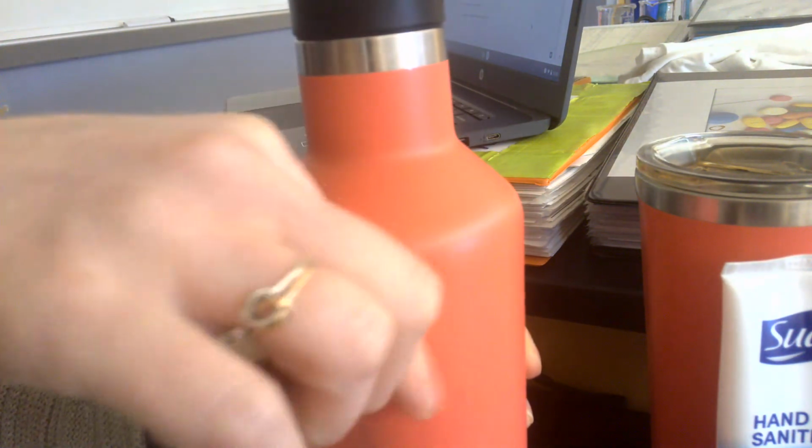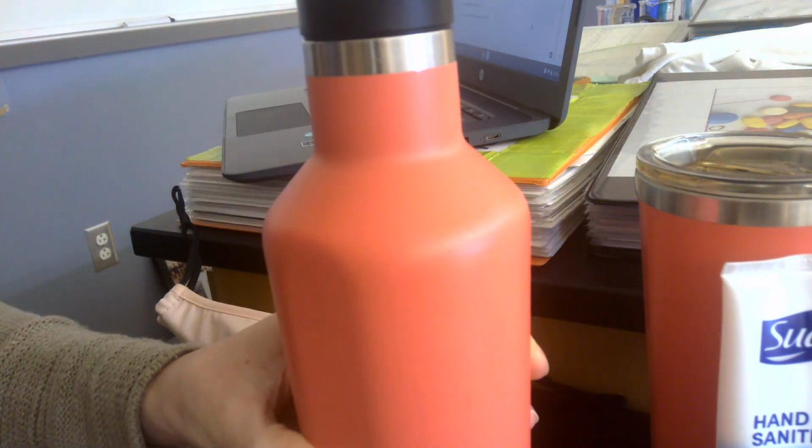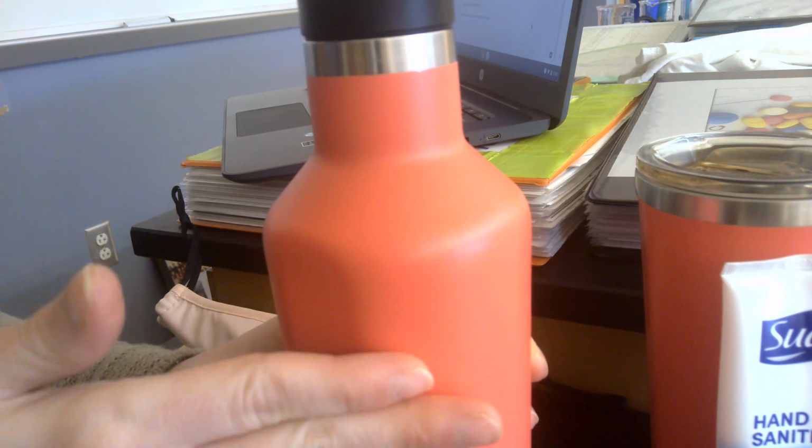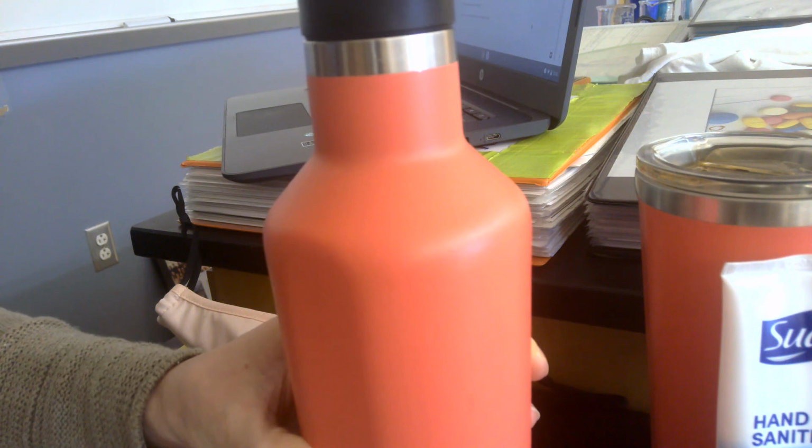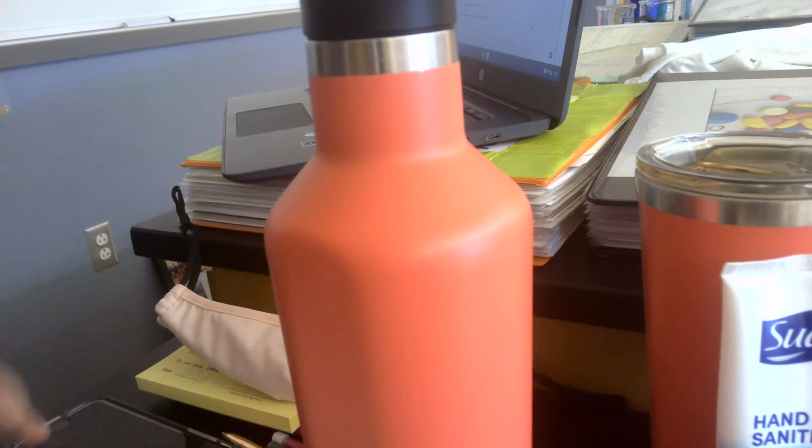There's a force exerted on the table by the water bottle, and there's an equal and opposite force exerted on the water bottle by the table. That would be one example. All right, hope this helps.